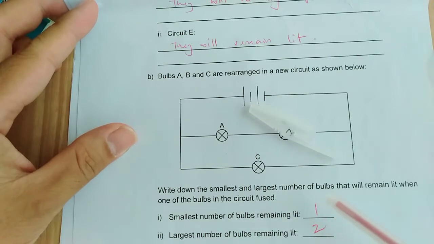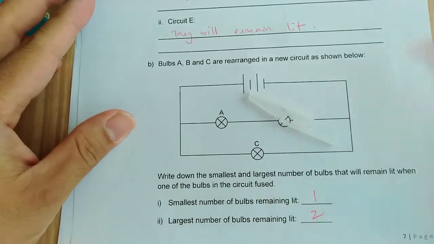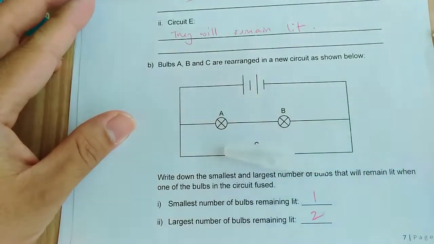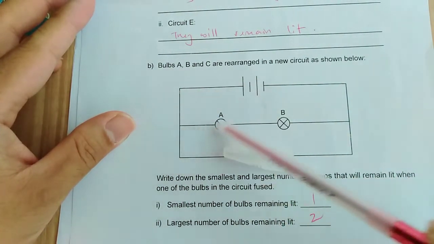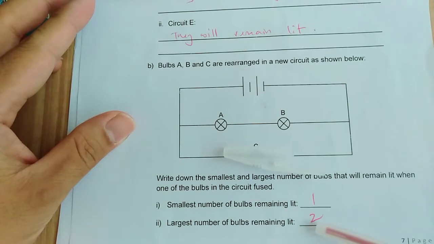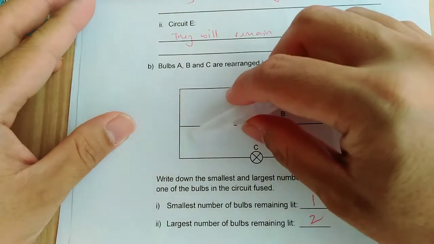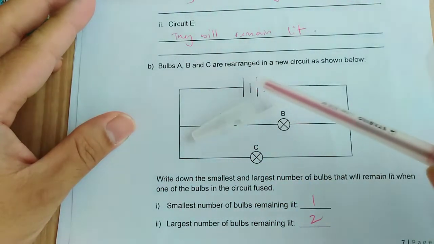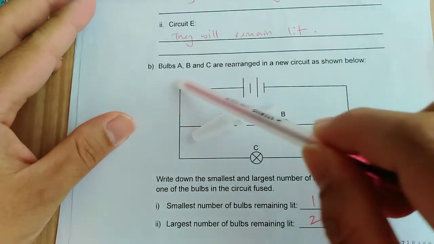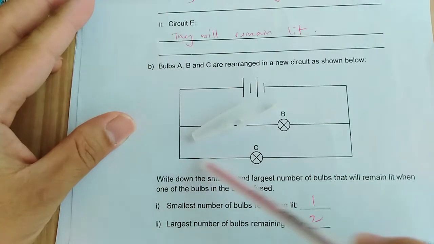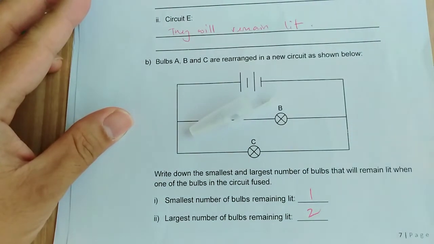So yes, one bulb still remains lit. Next one, if this bulb were to fuse, then current cannot flow through this part, but current can still flow through here. So two bulbs remain lit. What if this one fuses, A fuses? Well, current cannot flow through A. Alright, this one will not be lit, but current can still flow through this portion, so bulb C will still be lit. That's why two bulbs here.